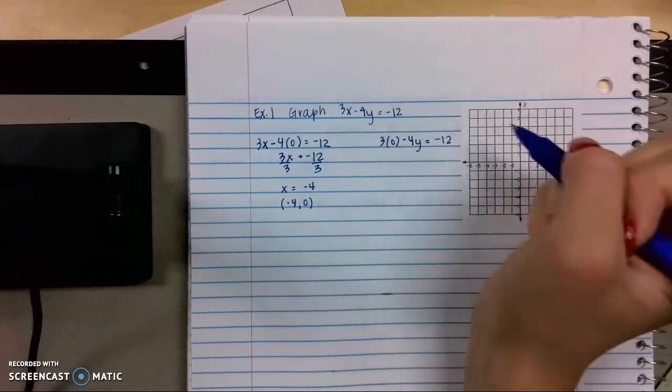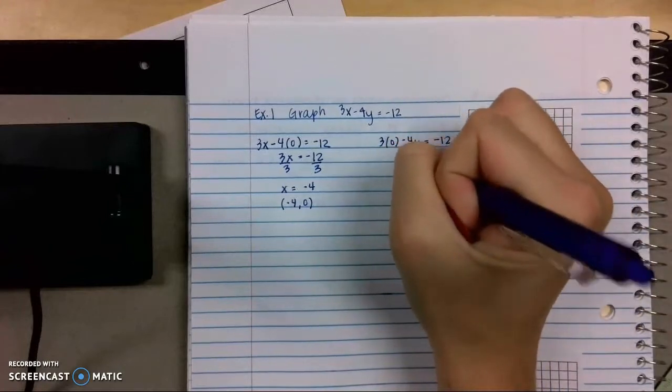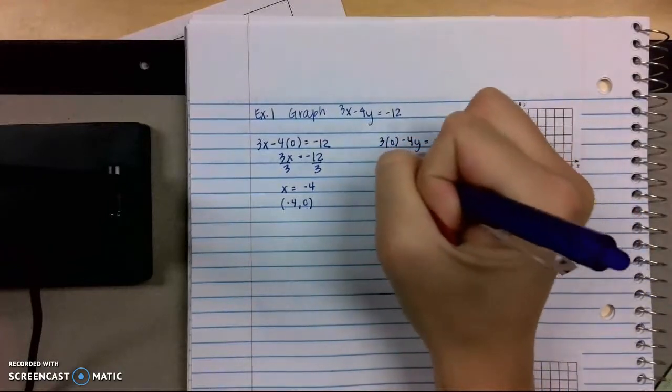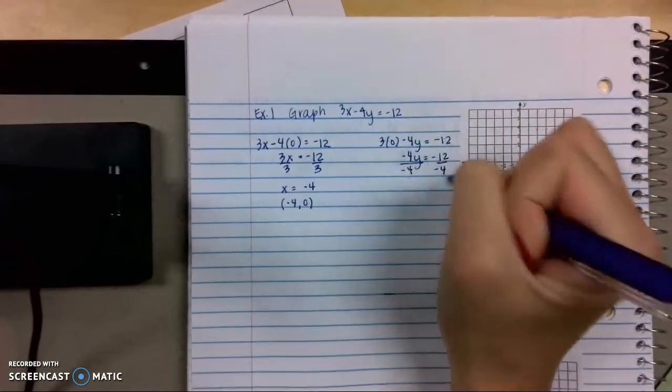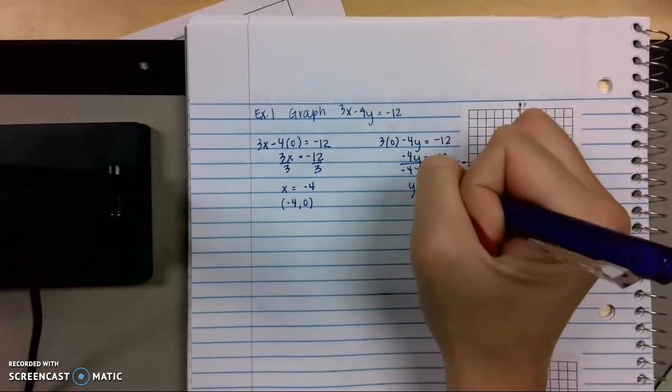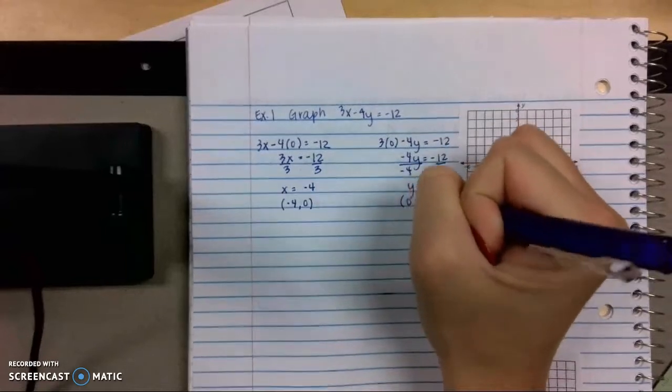So 3 times 0 is 0. I'm left with -4y is equal to -12. I'm going to divide both sides by -4, and I get y is equal to 3. So I'm going to have a point at (0, 3).